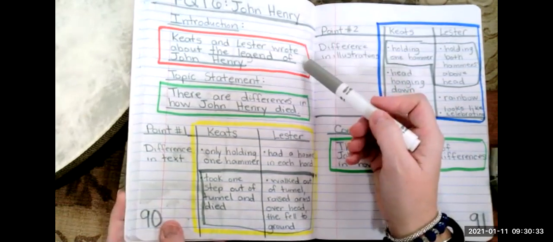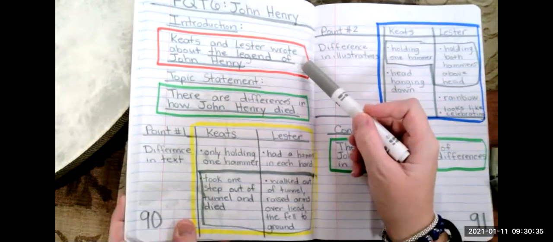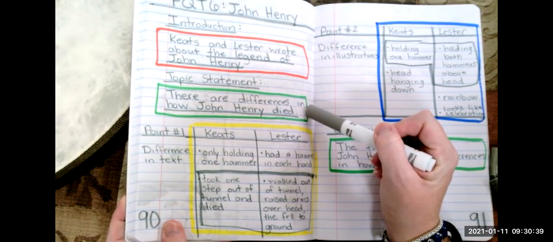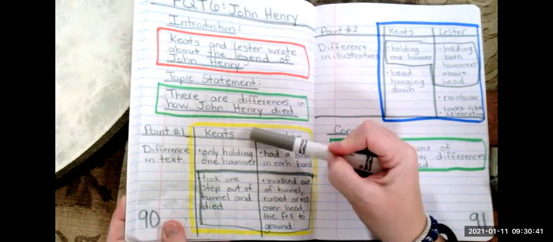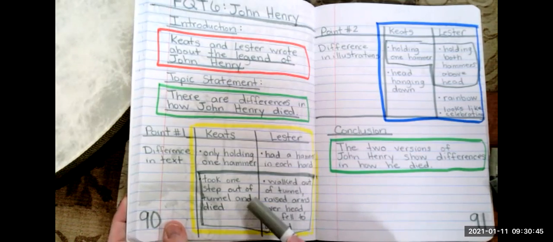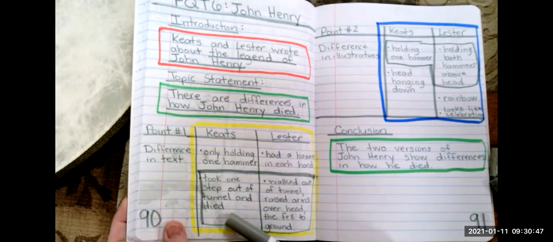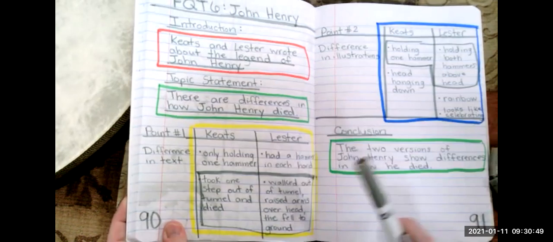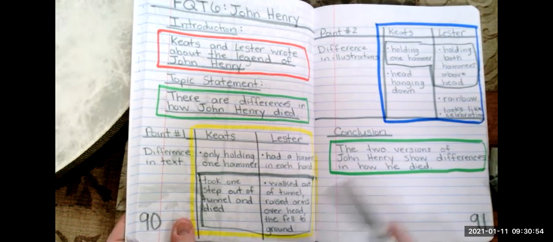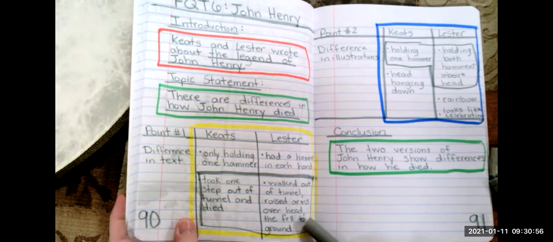Keats and Lester wrote about the legend of John Henry. There are differences in how John Henry died. In the Keats version, John Henry took one step out of the tunnel and died. However, in the Lester version, he walked out of the tunnel, raised his arms above his head, and then fell to the ground.